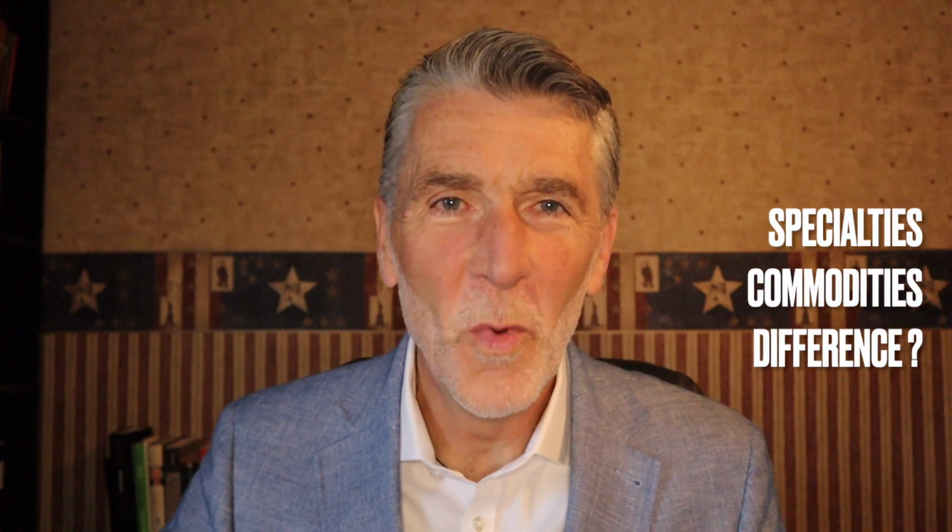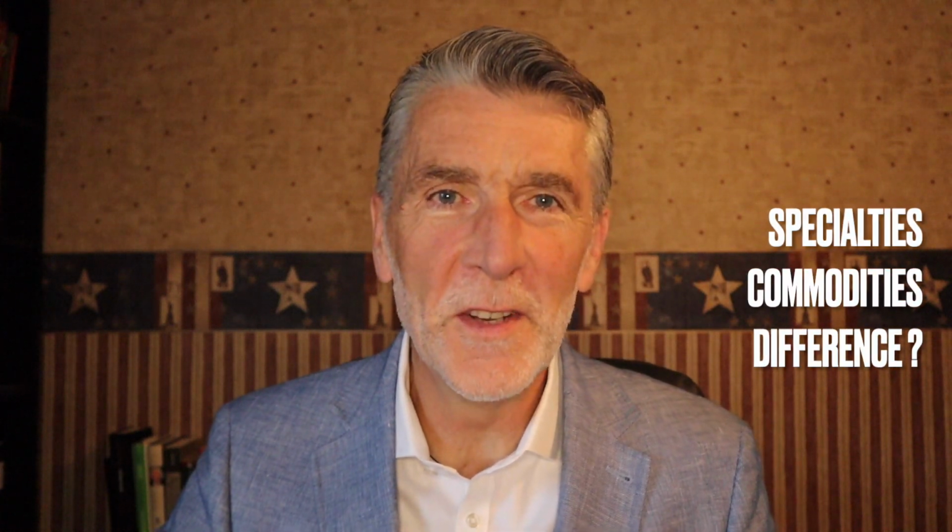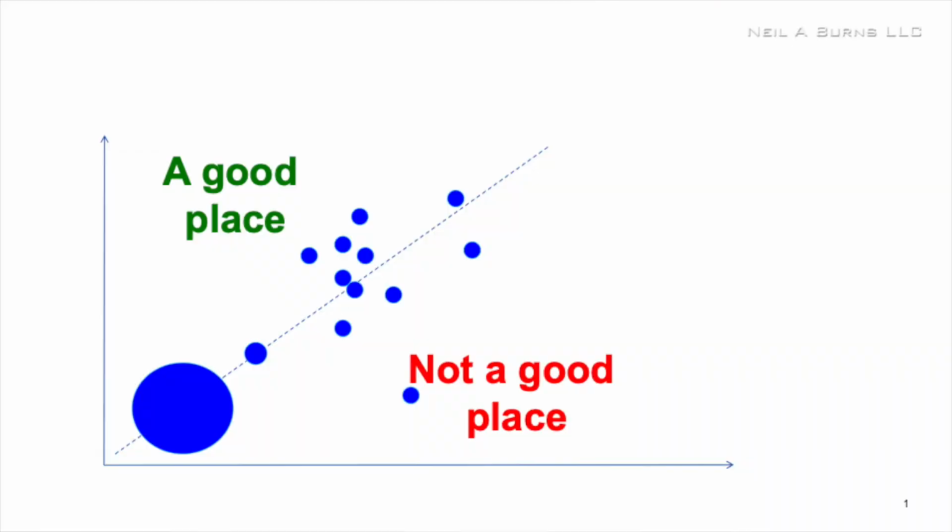What's up, guys, and what is the difference between specialty surfactants and commodity surfactants? That is the cliffhanger we left you with at the end of last week with this unlabeled graph. And so now here is the full answer, the full graph, and you can see we've got two axes.